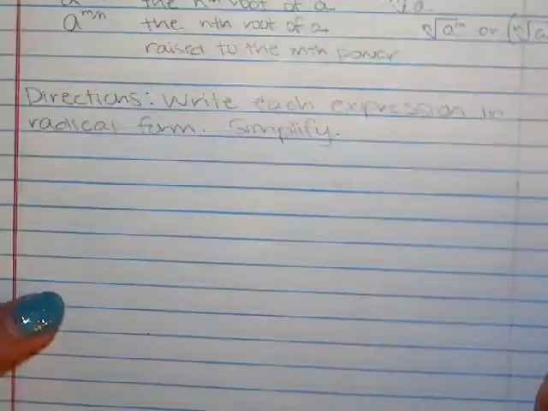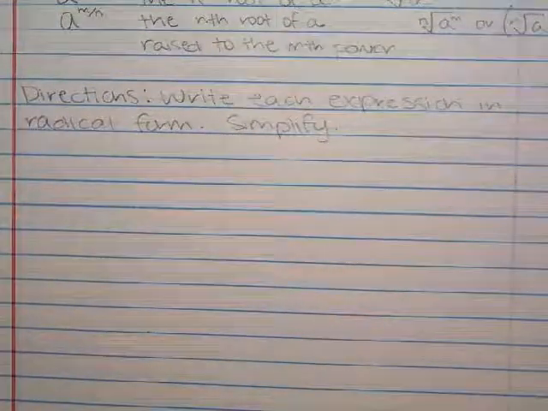Write each expression in radical form and simplify the radical if you can.